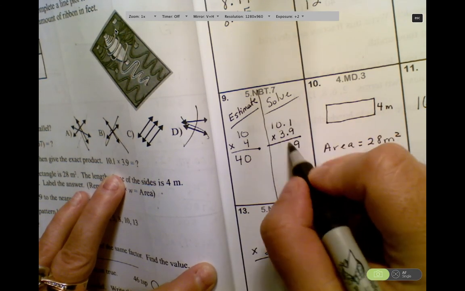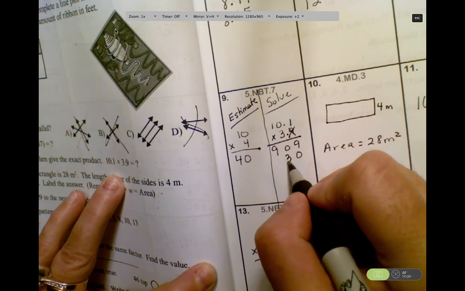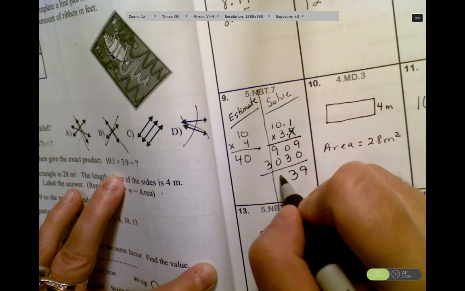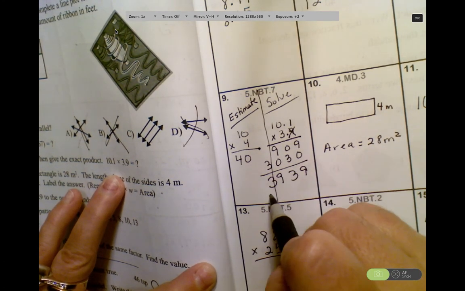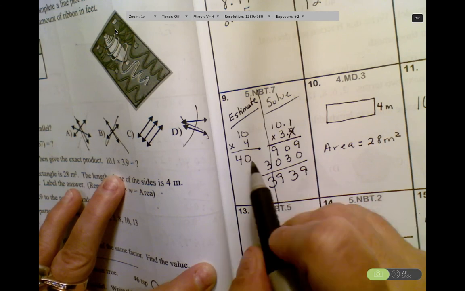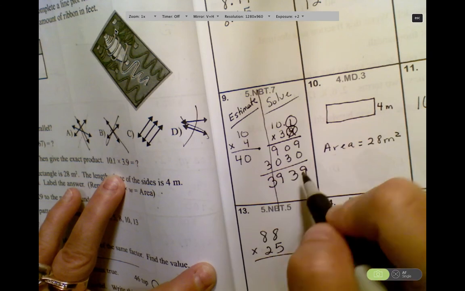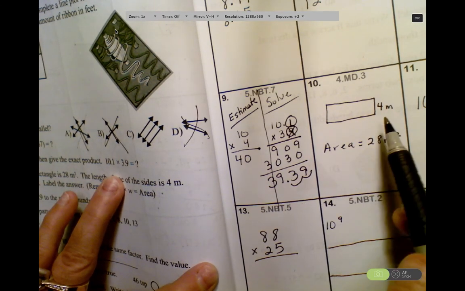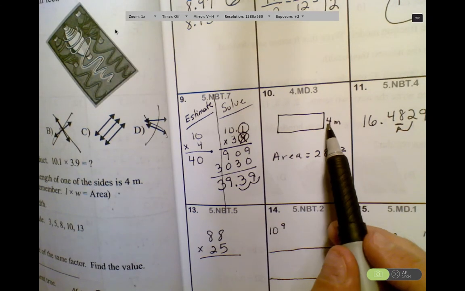9, 0, 9, 0 place marker, 3, 0, 3, add it up. Remember, I have to count how many. I know it can't be 3,939 because my answer should be in the tens. And I'm going to count, I have 2 decimal places, 1, 2. Here's my decimal.